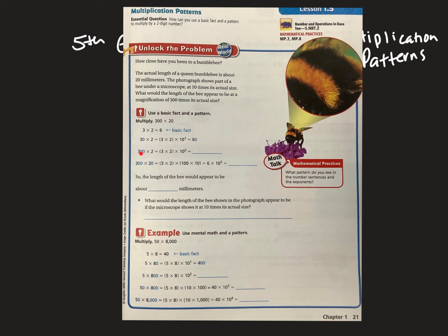If I wanted 300 times 2, then that's going to be 3 times 2, which gives me 6, times 10 to the second power, so that's going to be 600. And if we're doing 300 times 20, because this is where we were at here, that's 3 times 2, which is 6, times 100 times 10, or 10 to the third, and that is going to give us 6,000.